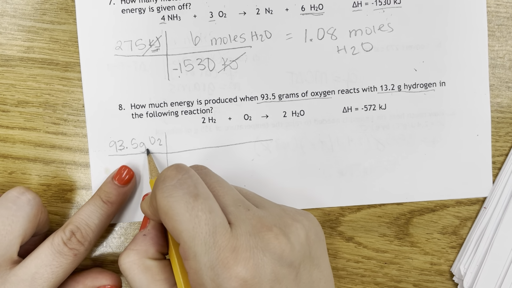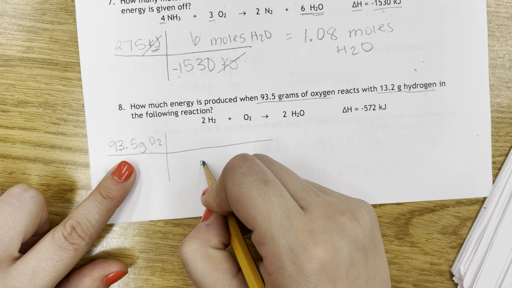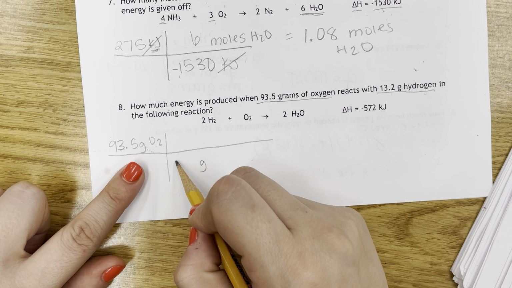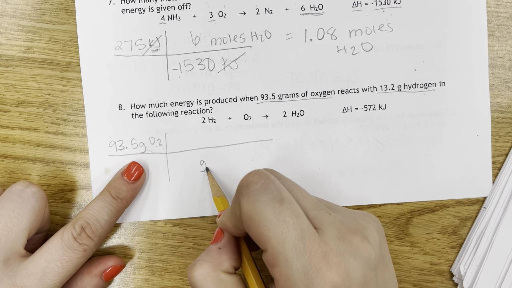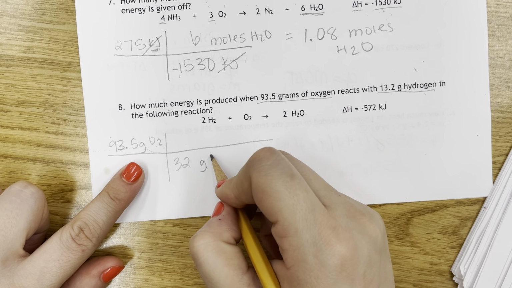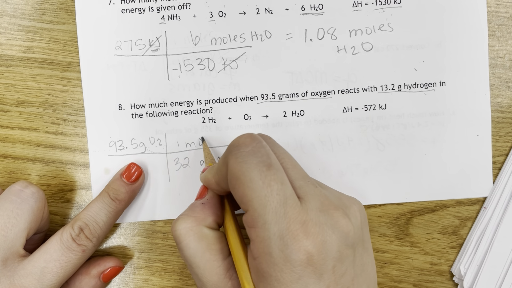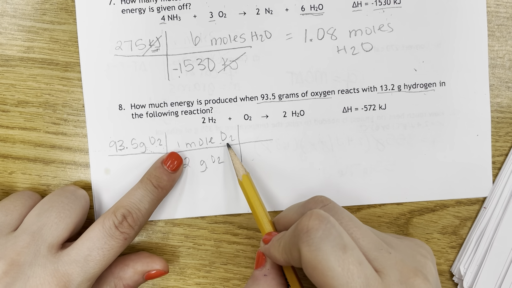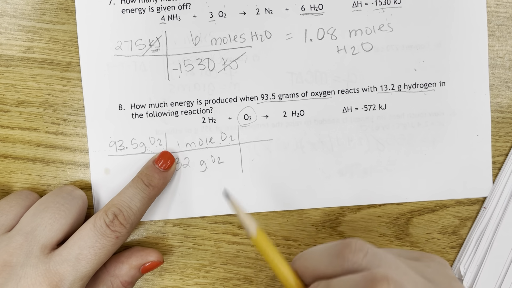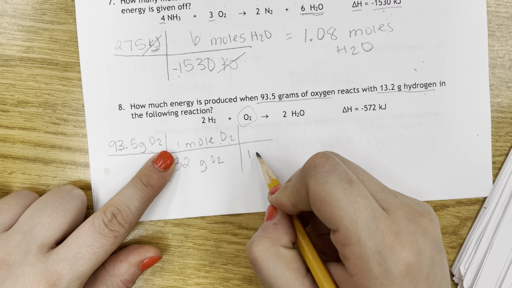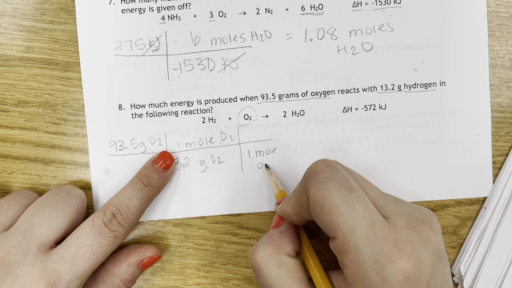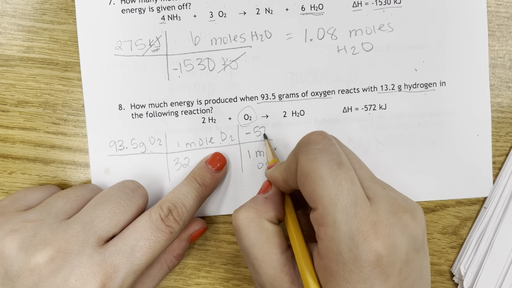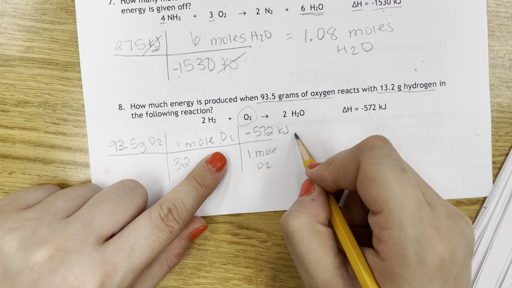Because we start with grams, we're always going to use the molar mass. So grams is going to be at the bottom. Oxygen has a molar mass of 14, but you got 2 of them. So this is going to be, no, oxygen is 16. So the molar mass is going to be 32 O2. That's going to give you 1 mole of oxygen. Okay? We need to get rid of 1 mole of oxygen, and the only way we can do that is by using our chemical equation. Here you have no number, which is going to be another 1 mole of O2. And for every mole of O2 you have, you're going to have this much energy. So negative 572 kilojoules.